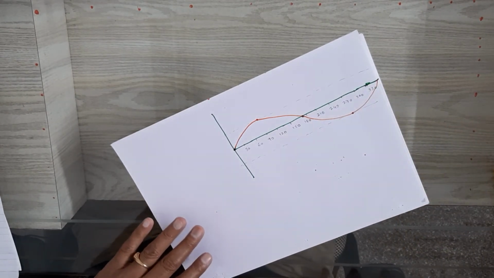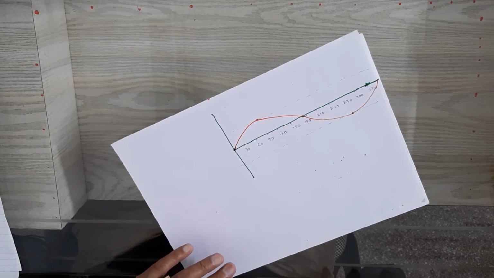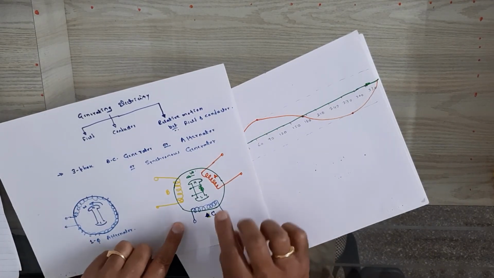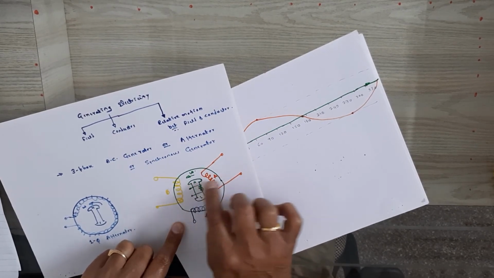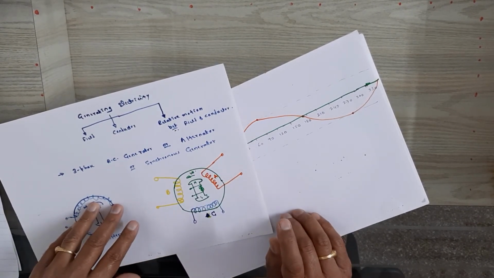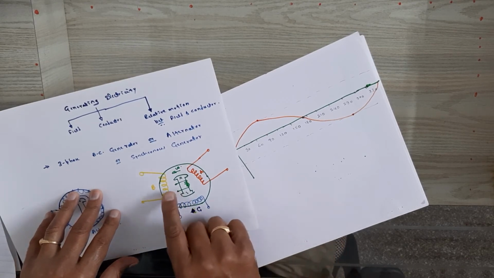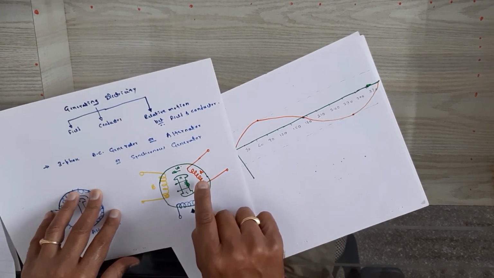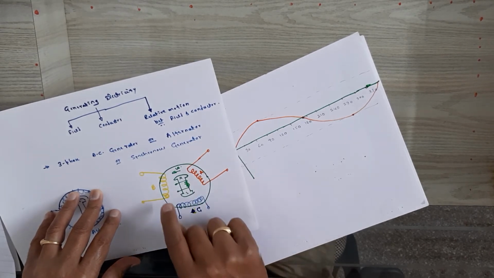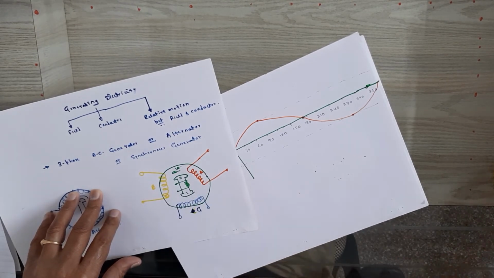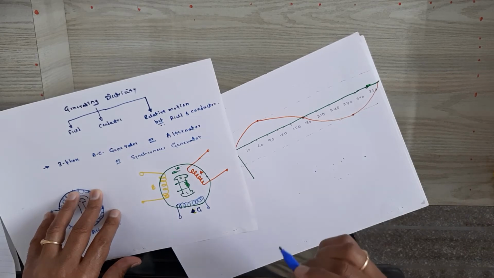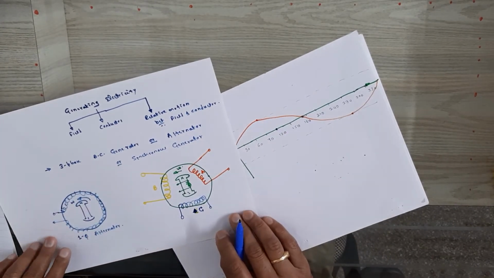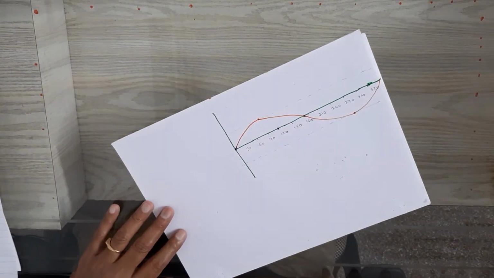Then what is the phase displacement between the induced voltages of A and B? It is 120 degrees. That is, phase B is lagging phase A by an angle of 120. Therefore its zero value starts from 120, here.